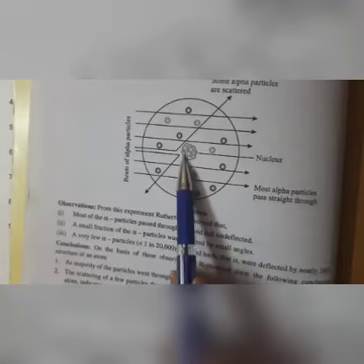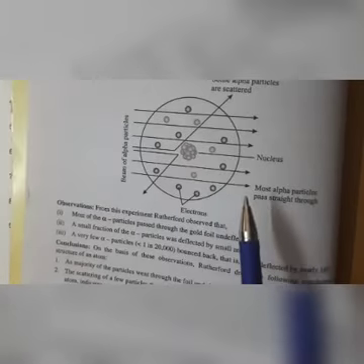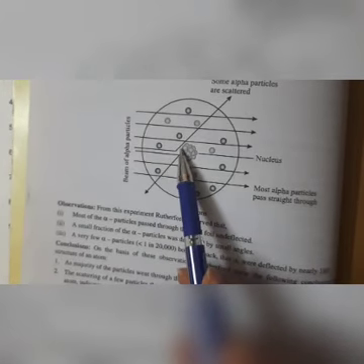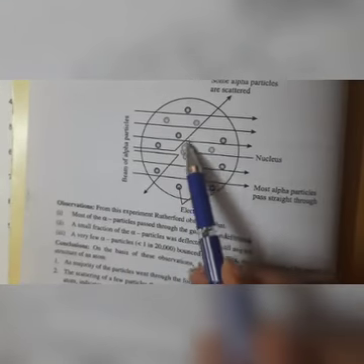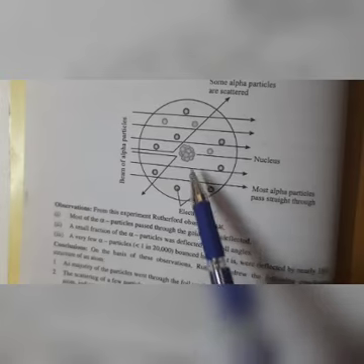So there must be something in the center which is quite dense, which was called the nucleus. Then some of the particles hit just the side of that nucleus, that is the central portion, and hence they deflected to a smaller angle.